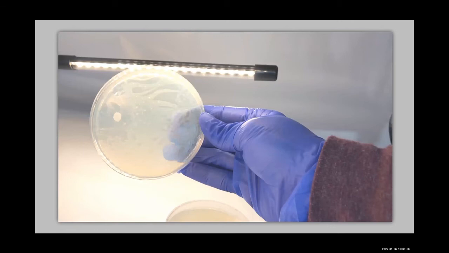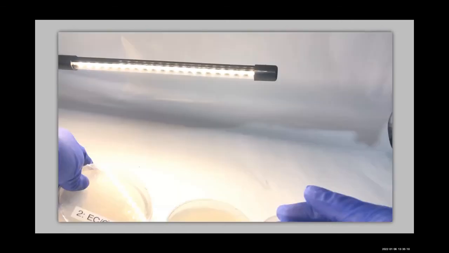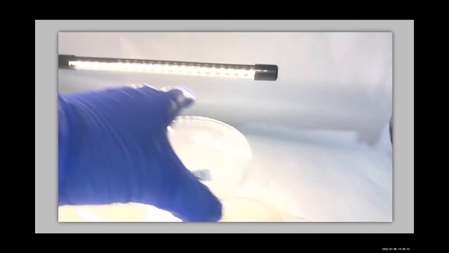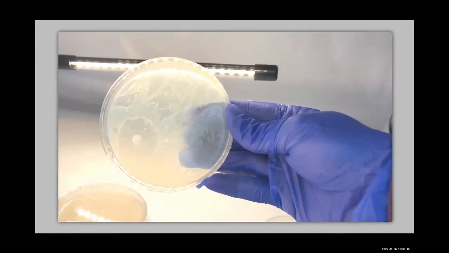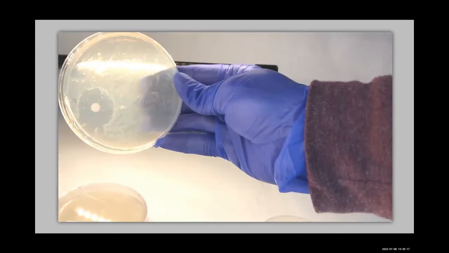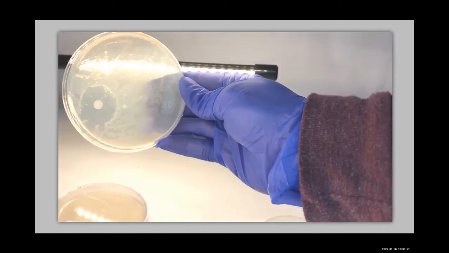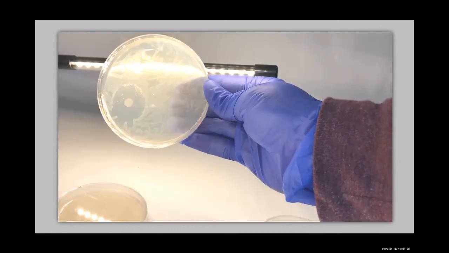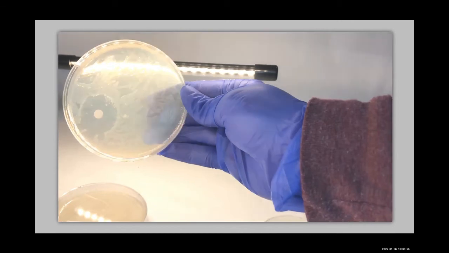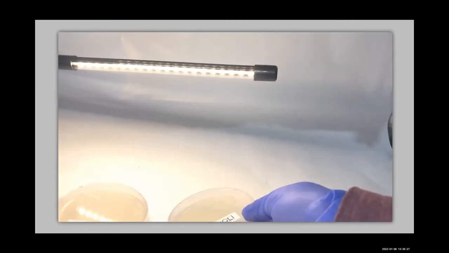Okay, and our next one will be our E. coli and our cephalexin. This one is beautifully done. Look at that. Perfect. That is a nice clearing. So far, all 3 of our antibiotics are going to cause issues for E. coli and could be used to fight an E. coli infection. Let's have a look at our distilled water.